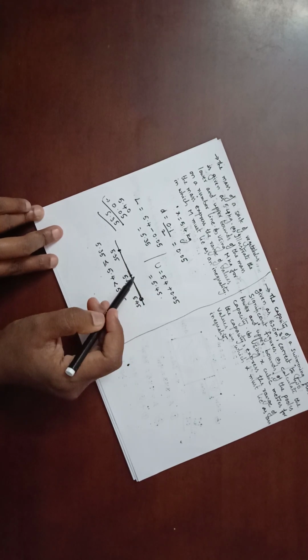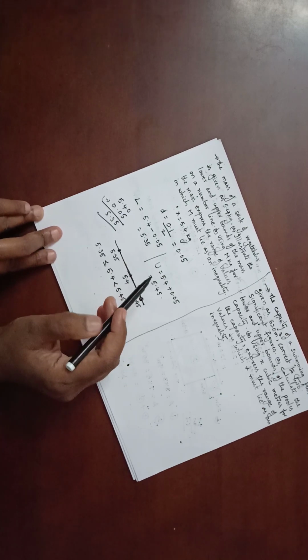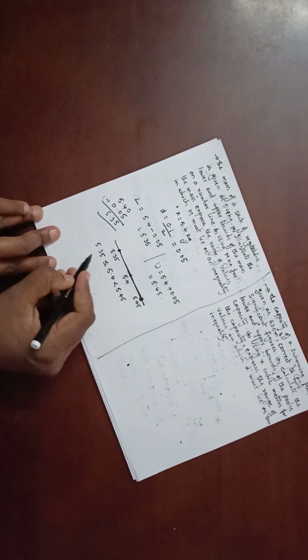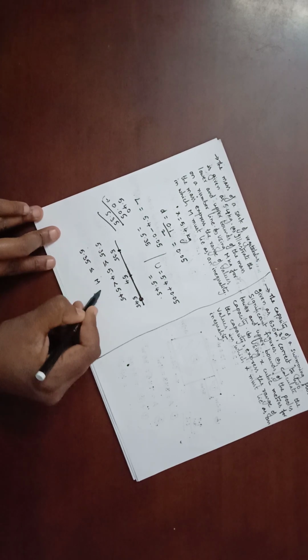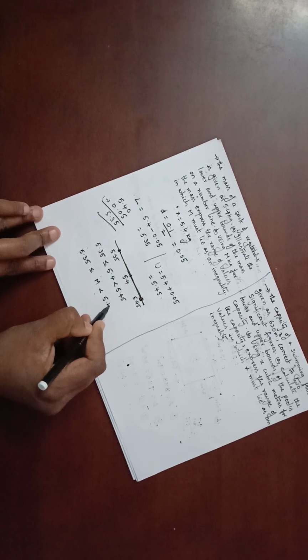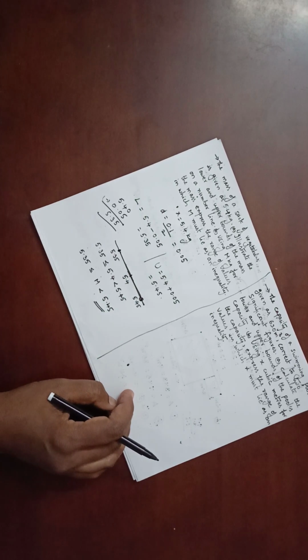This we are showing on a number line. In place of 5.4 kg, m kg is given. So 5.35 is less than or equal to m, less than 5.45. In this way we will do the problem.